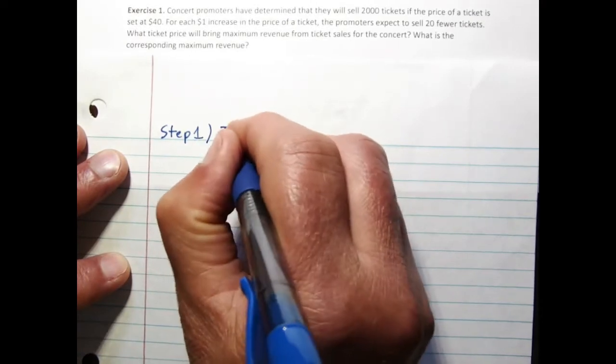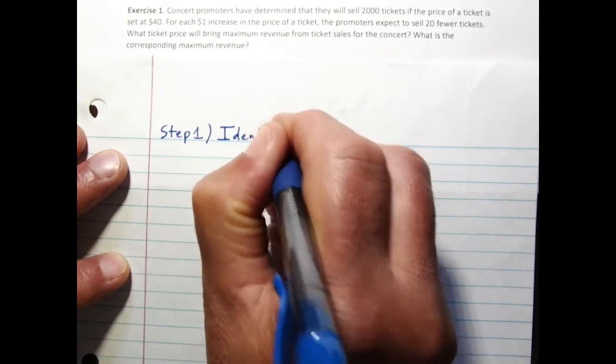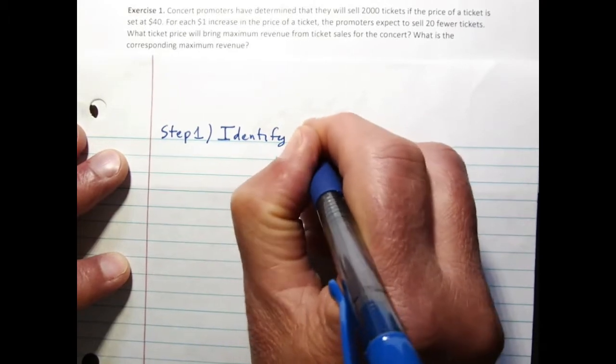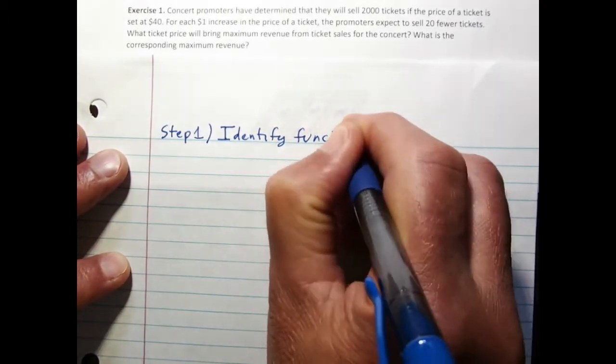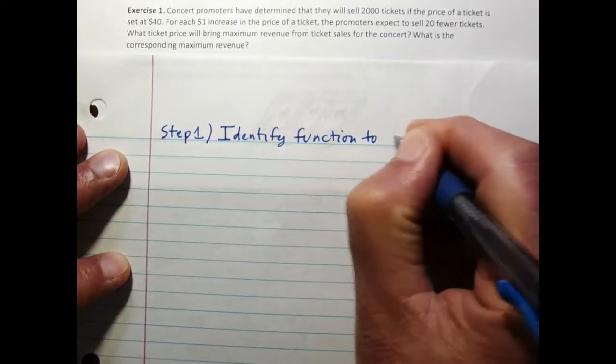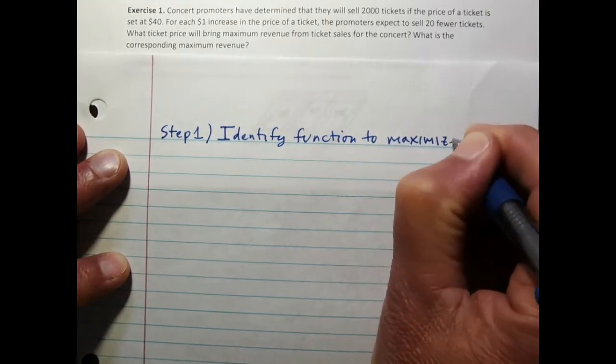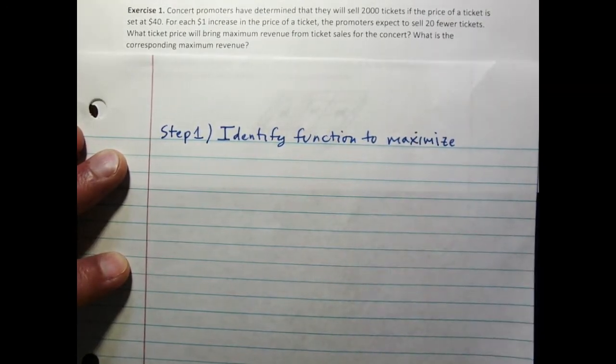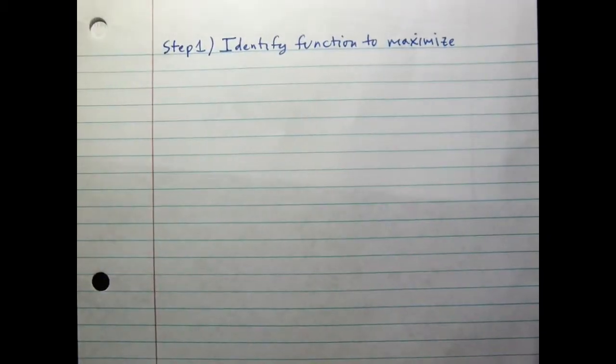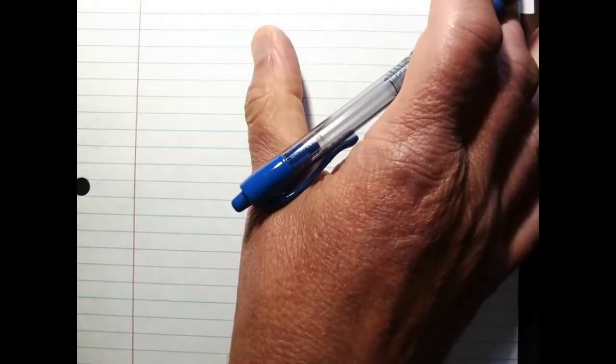So let's just write: identify function to maximize. And here, the function we want to maximize is the money we're going to make from the sale of tickets.